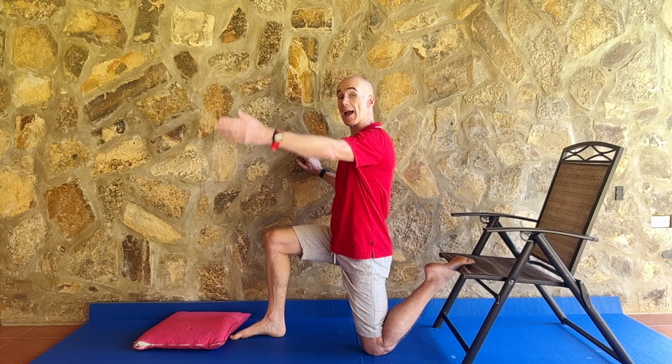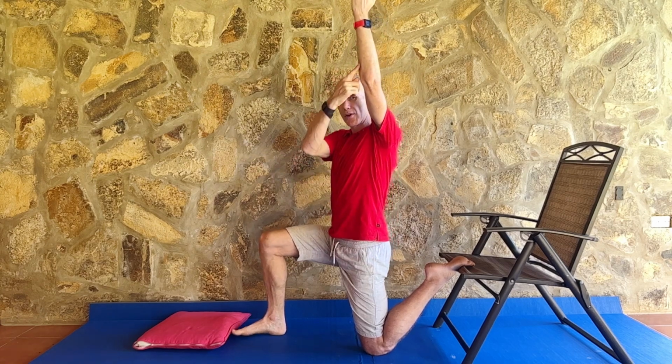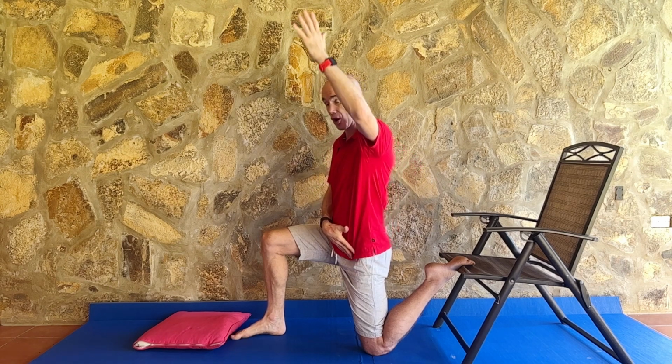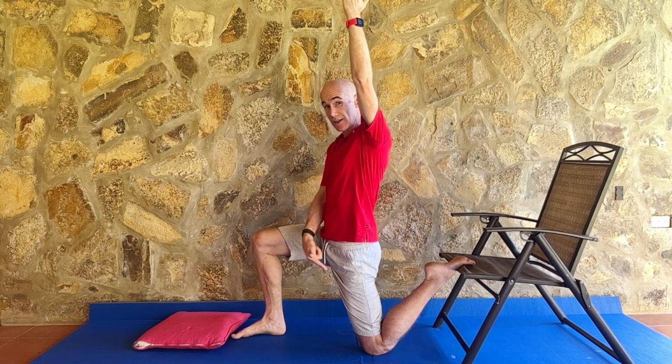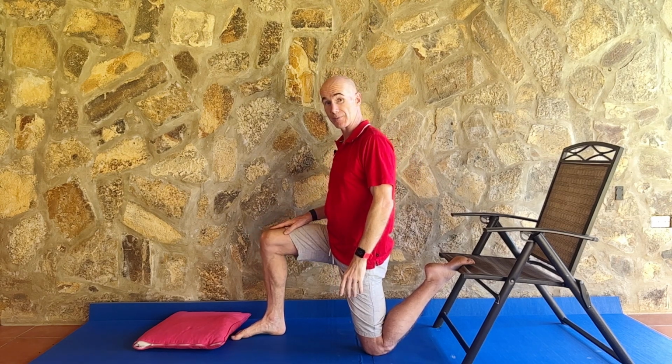Now if you were to take your hand above your head, you may even notice that the fascia, this internal sock or sleeve that we have in our body, also gets tight and increases the stretch in your quads.